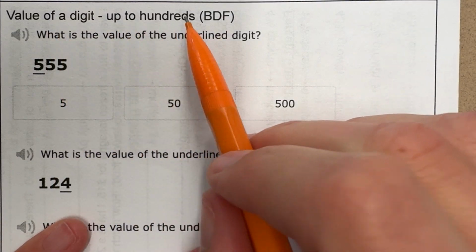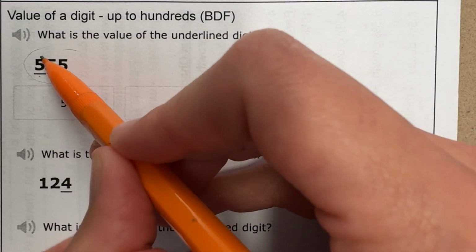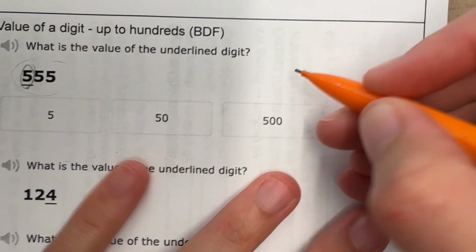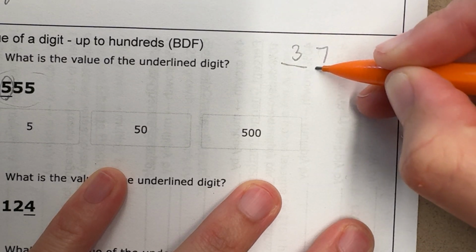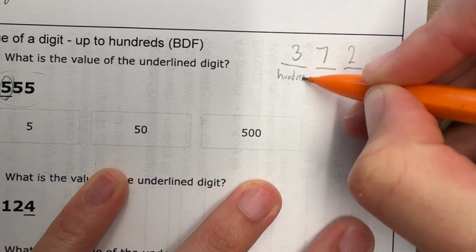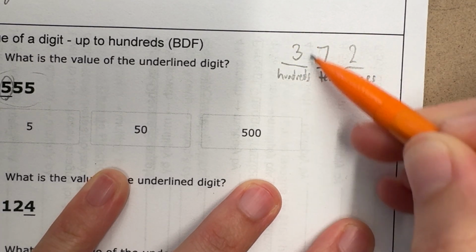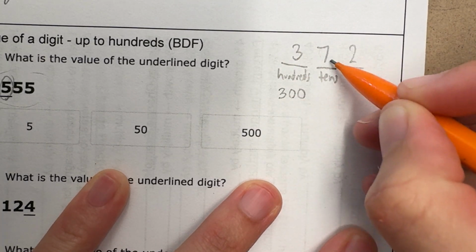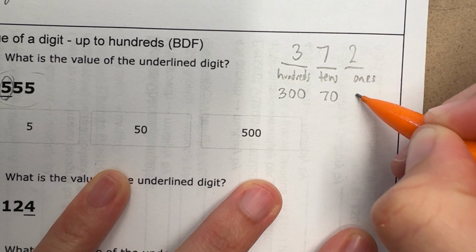Okay, now we're talking about the value of a digit. What you have to understand about this number is that this digit is in the hundreds place. Let's say here, I'm going to put a different number just so we can see it. This is hundreds, this is tens, and this is ones. So this 3 means 300. This 7 means 70, and this is 2 ones.